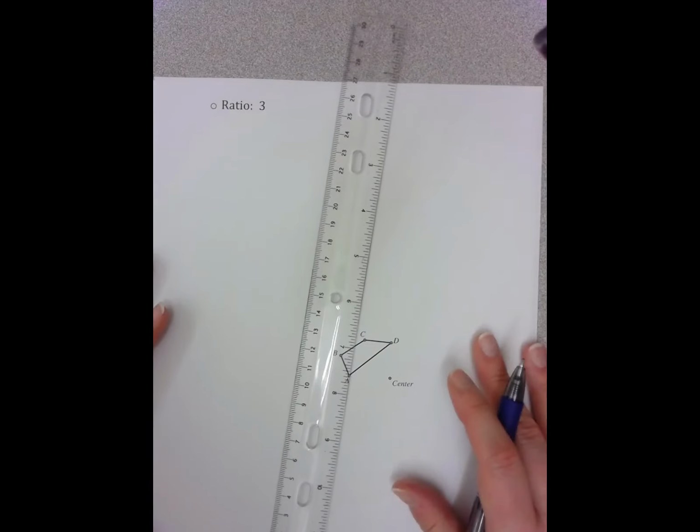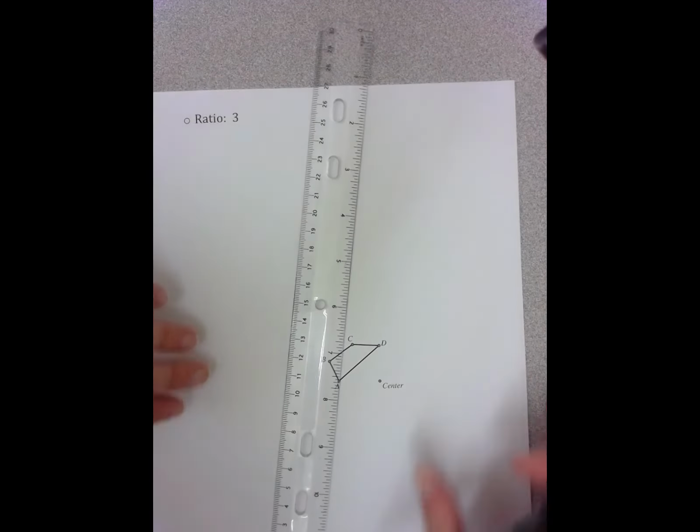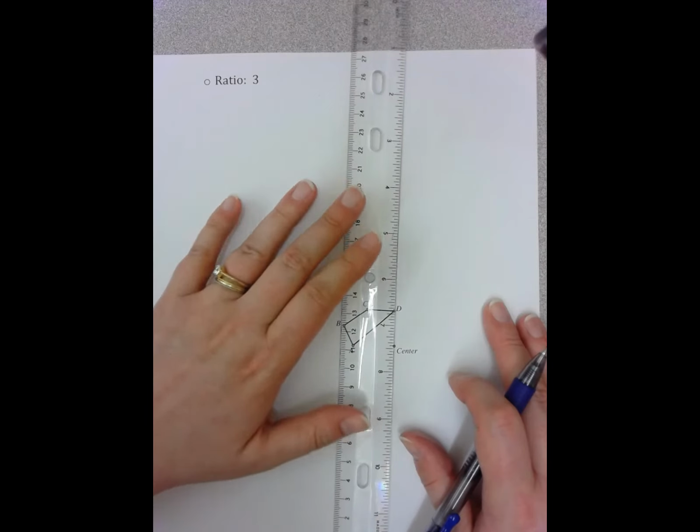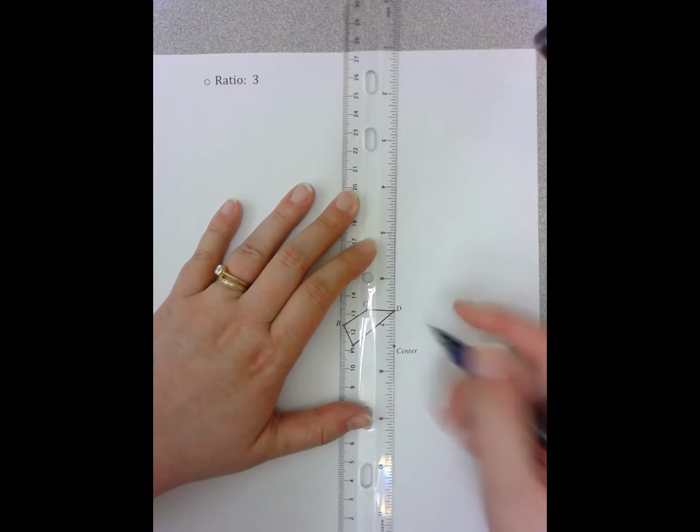We're going to do a second construction, this time with a ratio of 3. So before, when I made my dilation lines, I didn't have to make them very long because I was shrinking. I was going in between.